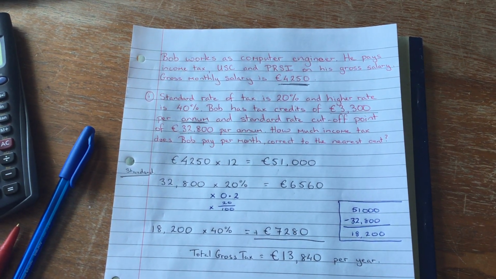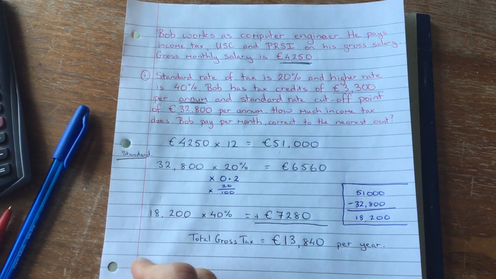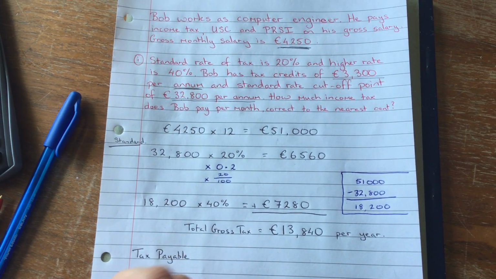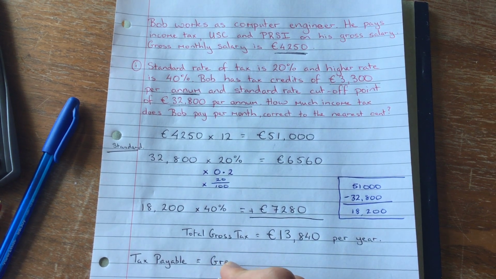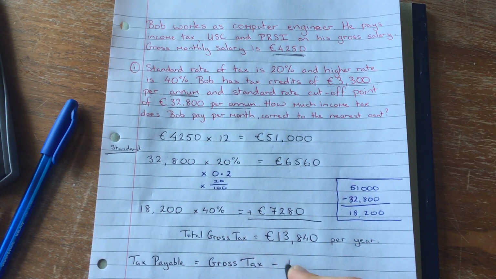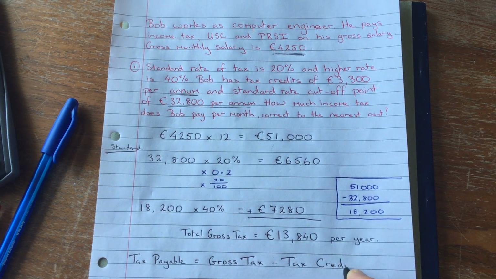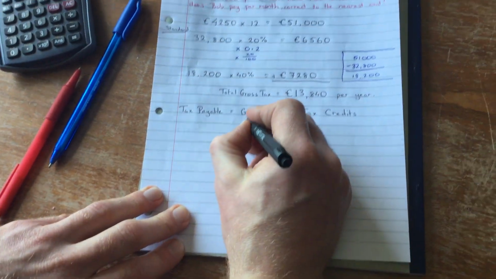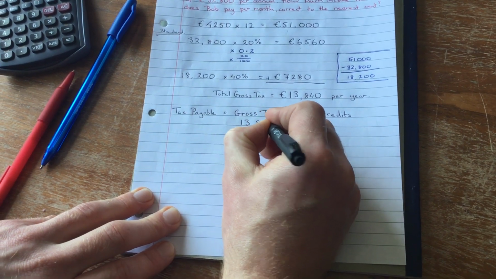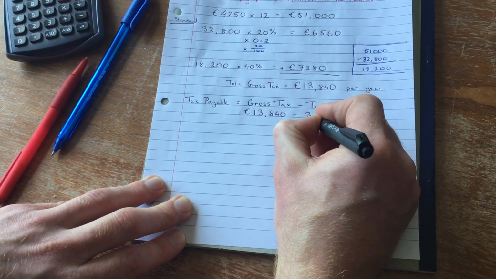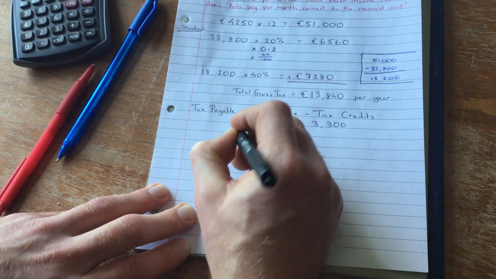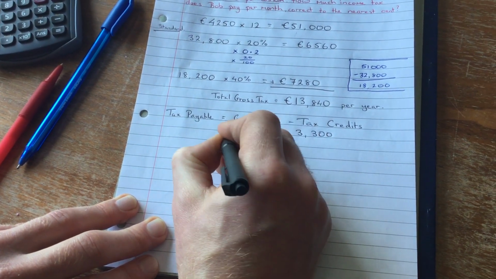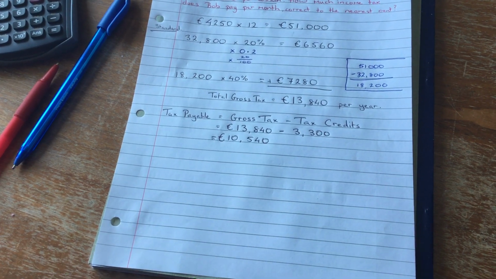So that's how much tax he is meant to pay. However, tax paid, tax due, tax payable, net tax, it's called a few different names, is the gross tax minus our tax credits. Depending on his circumstances, he's entitled to money back, in this case 3,300. So the gross tax, what he was expected to pay, 13,840 minus tax credits. So the tax he's actually going to pay per year is 10,540 euro.